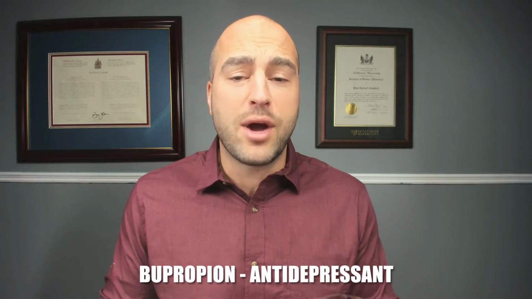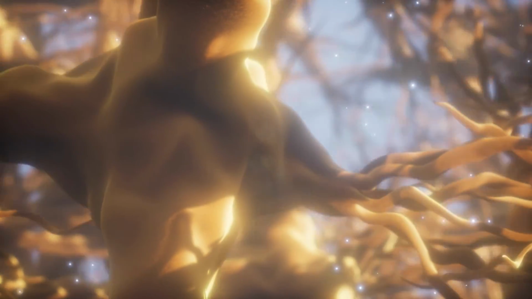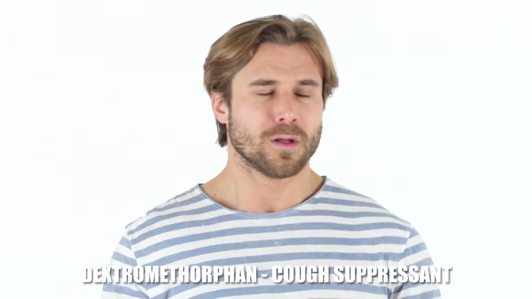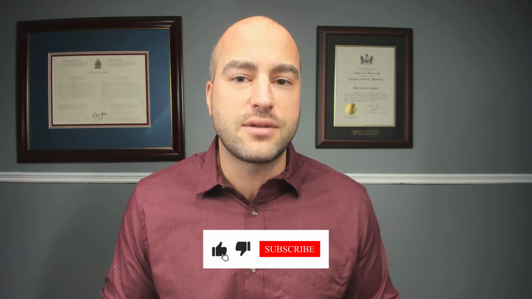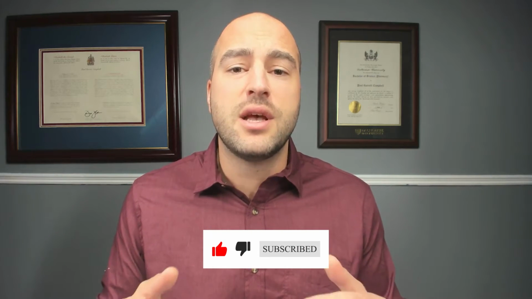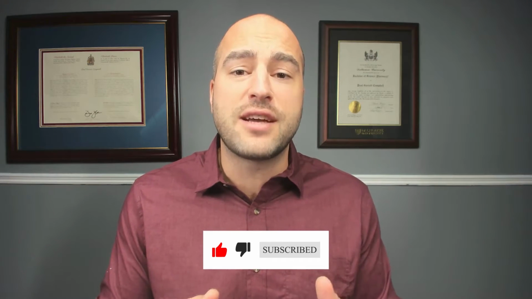Bupropion is an antidepressant classified as an NDRI. This means that this medication increases the concentration of norepinephrine and dopamine in the body. Dextromethorphan is commonly used to relieve coughs associated with colds and influenza, but we also know that this medication can affect serotonin levels. So we can see by this brief description that when you take this medication, you're really affecting the three main neurotransmitters that affect depression.